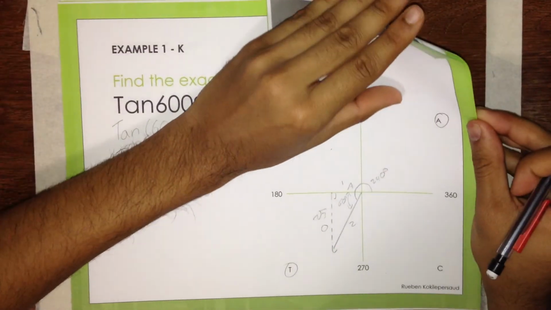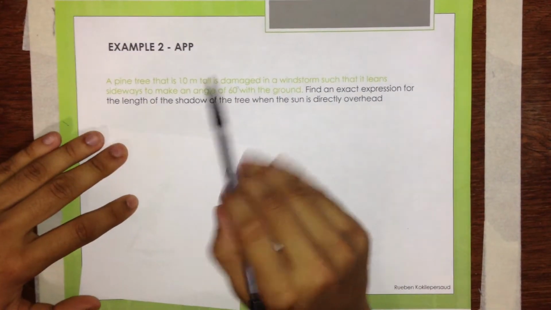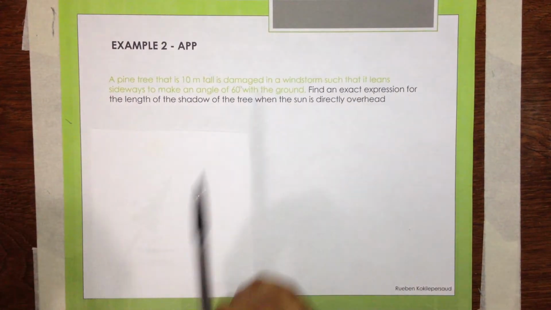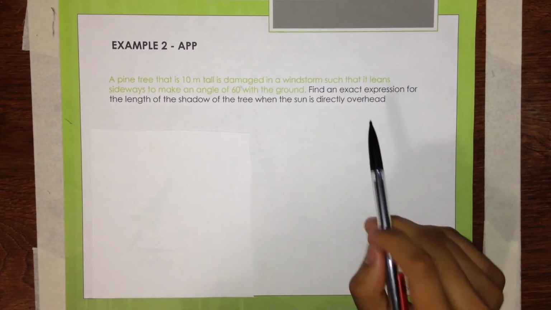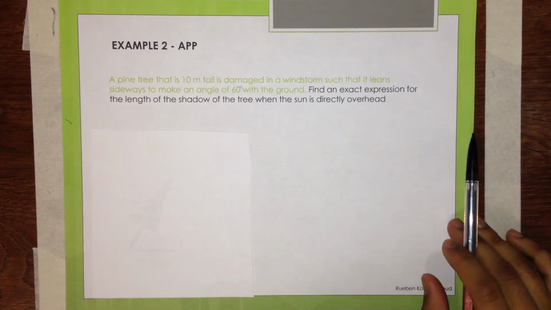Now, looking at the last example. A pine tree that is 10 meters tall is damaged in a windstorm such that it leans sideways to make an angle of 60 degrees with the ground. Find the exact expression for the length of the shadow of the tree when the sun is directly overhead.